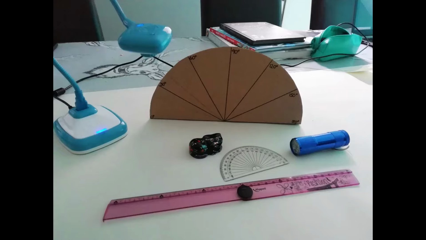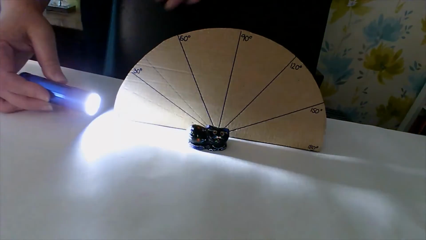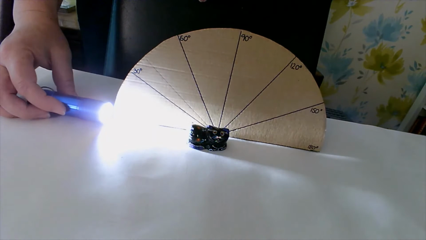Welcome to the video about fair testing. I'm going to carry out a test to see what the effect of changing the angle of light hitting an object will have on its shadow.